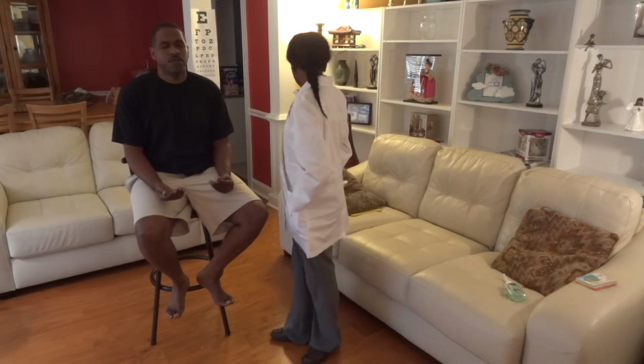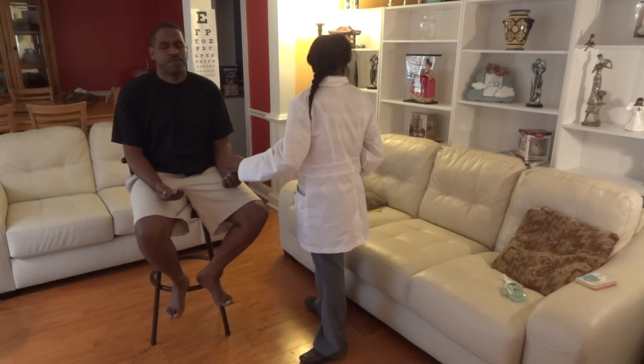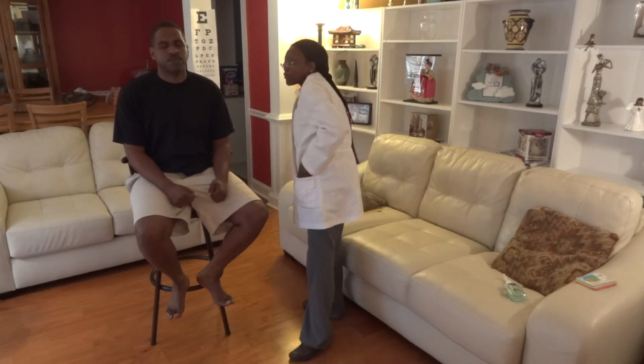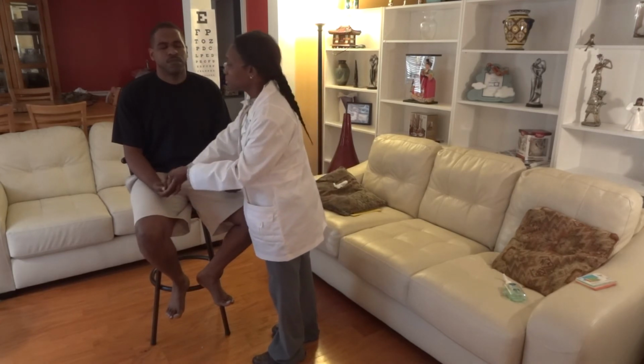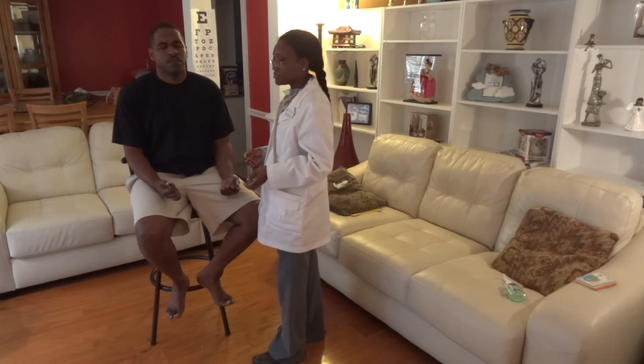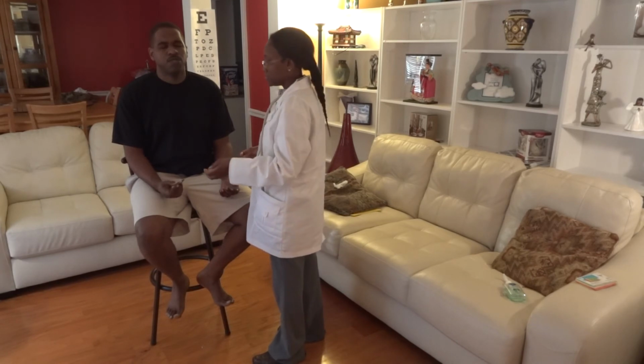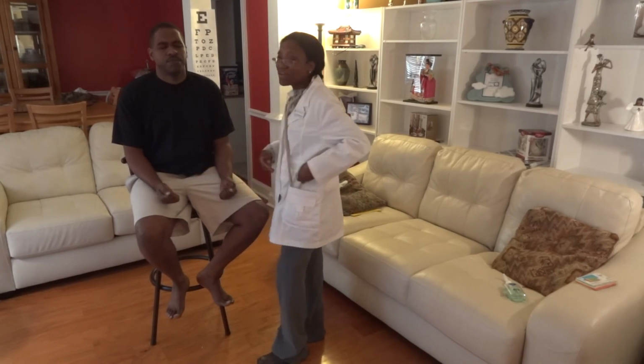It's a coin, a quarter. Okay, so he correctly identified the quarter, and we are going to do that with another object. It's a pencil. Okay, he correctly identified that also.